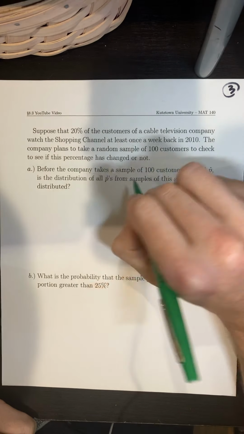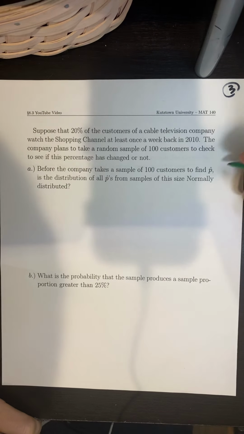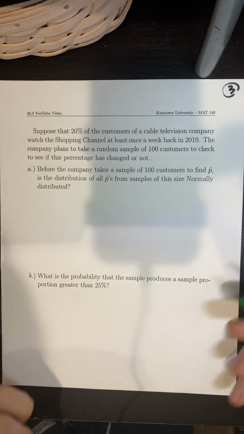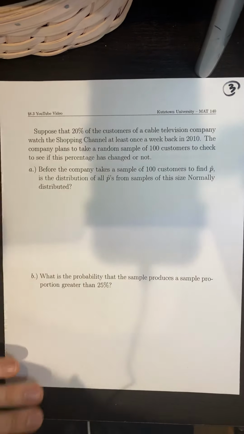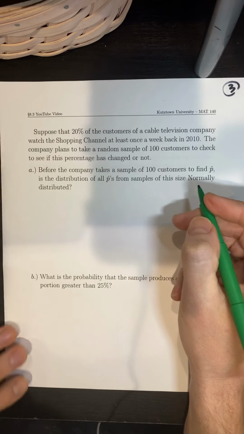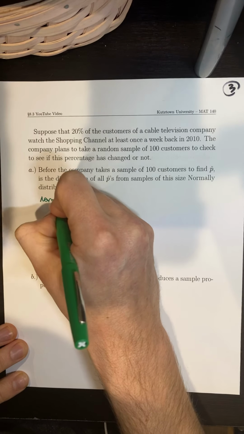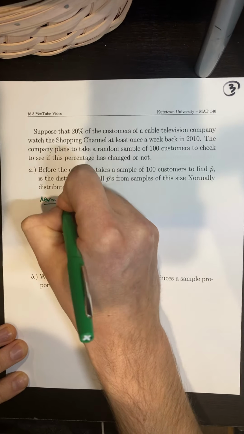So before the company takes a sample of 100 customers to find P hat, my sample proportion of those 100 customers, is the distribution of all P hats from samples of this size normally distributed? Before we do any inference, we have to determine if it's normal or not. So here n is 100, and we're going to assume that p hasn't changed, so p is still 0.20 or 20%.